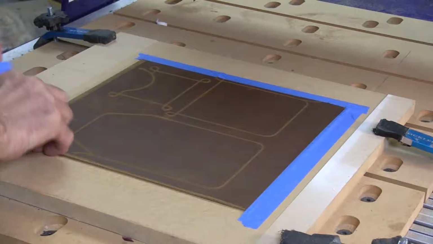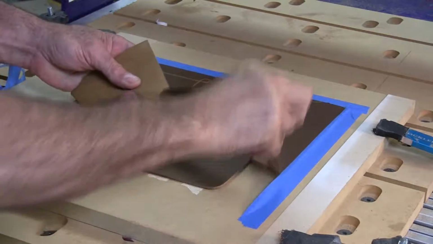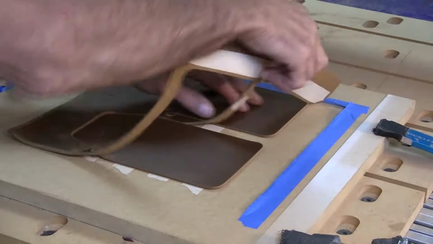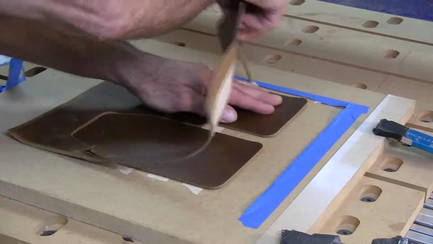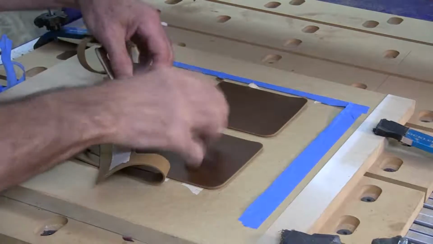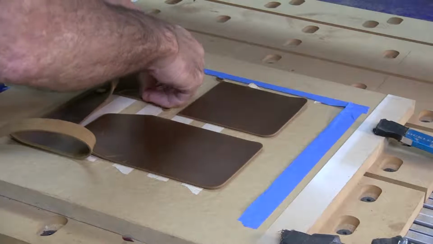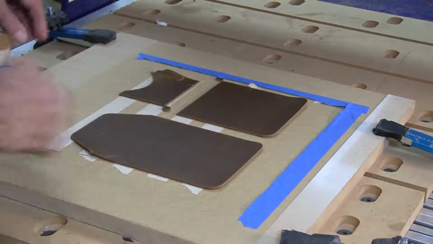Remove the masking tape and you're ready to peel your pouch parts up off of the spoil board. Because of the offset on the drag knife, look right there, it doesn't quite finish the cut. It doesn't quite come back to where it started. I find this to not be a big deal, and I just clean up that little bit of tab of leather that's left there with a utility knife.